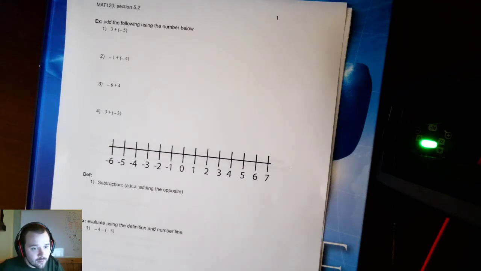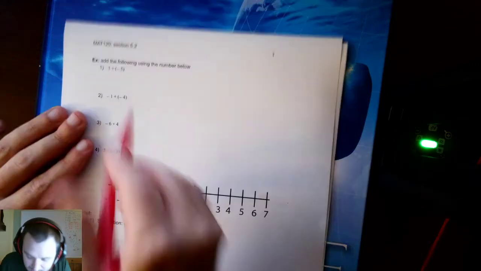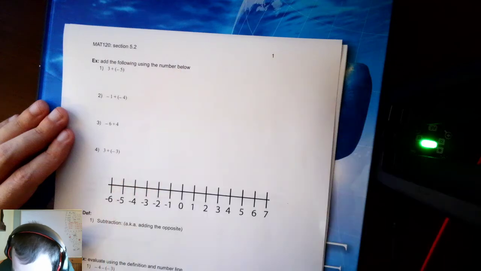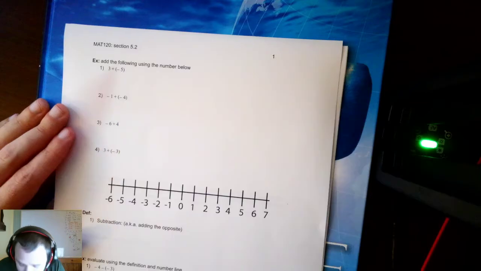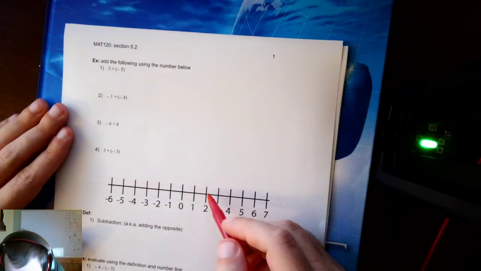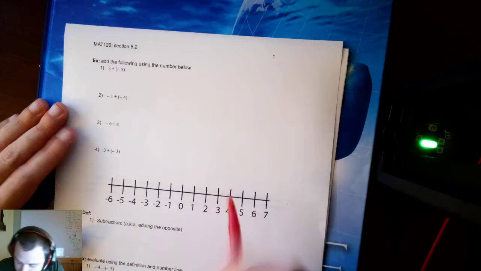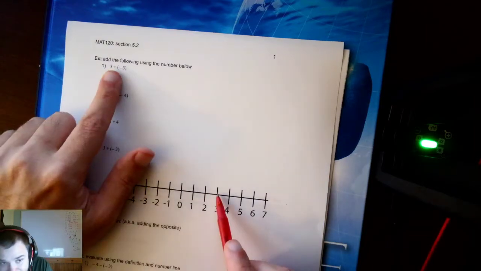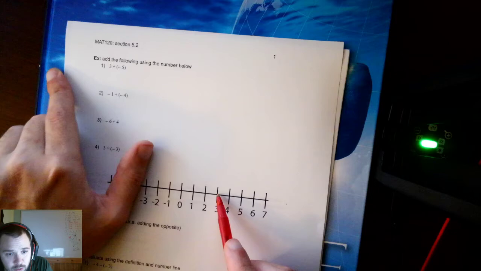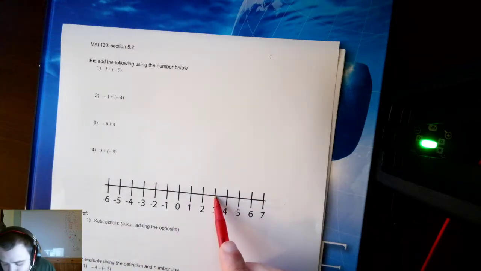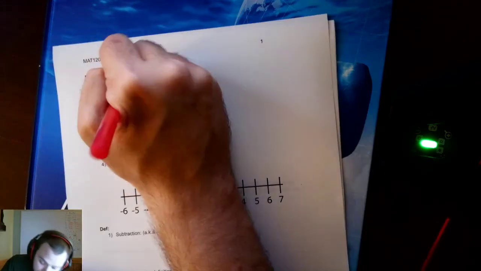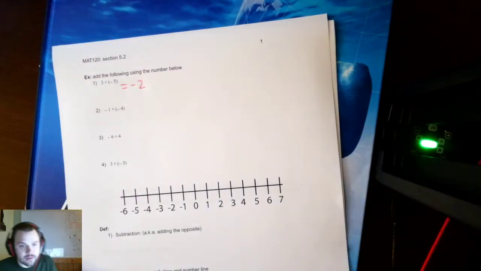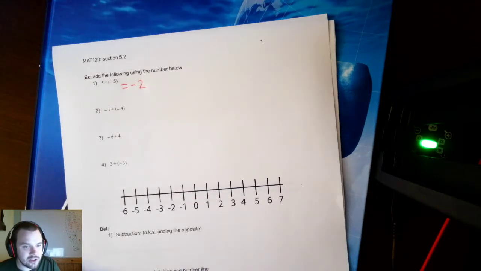Today we're going to start off with some review of additions and subtractions. So, add the following using the number line below. 3 plus negative 5. The reason I wanted to look at the number line below is because I wanted to show you that if you start here at 3 and I want to add negative 5, negatives are backwards. So adding negative 5 would be counting 1, 2, 3, 4, 5 steps in the negative direction to negative 2. So 3 plus negative 5 is negative 2.